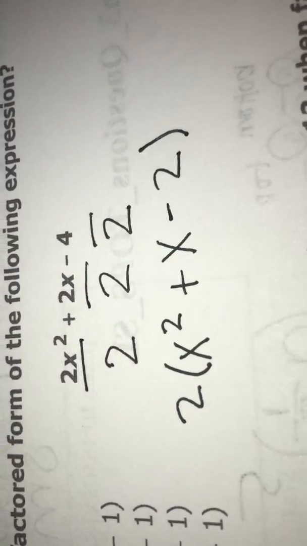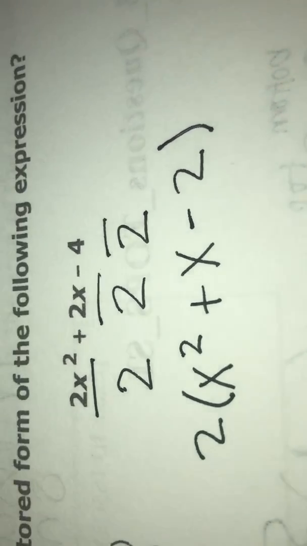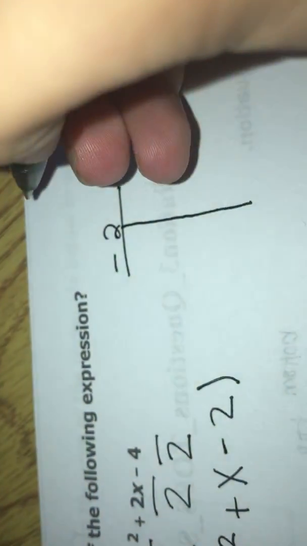And then the next step would be to factor out negative 2. Okay, so let's go over here and write out the factors of negative 2. The factors of negative 2 are negative 1 and 2.